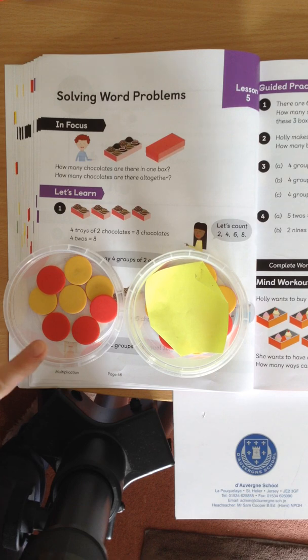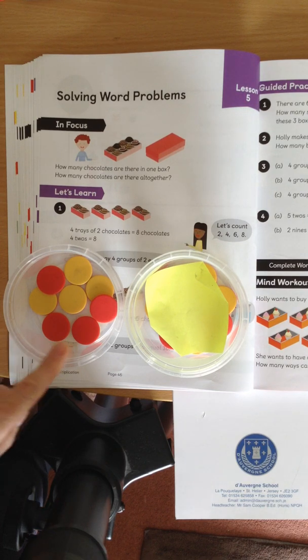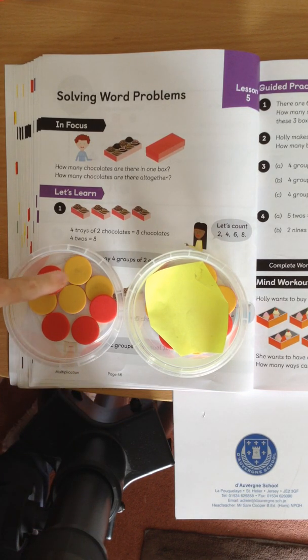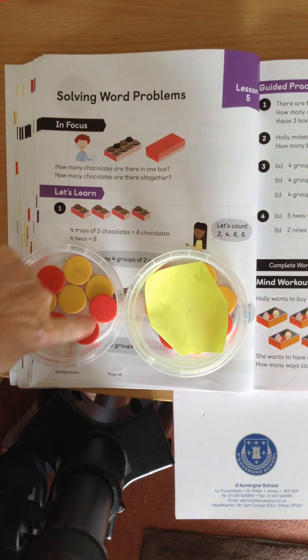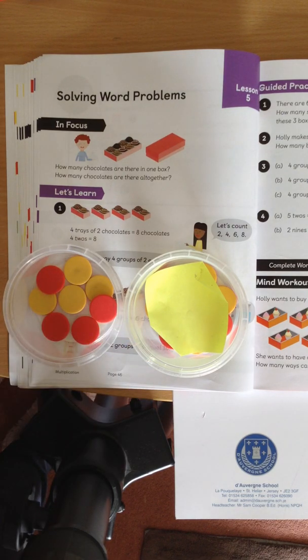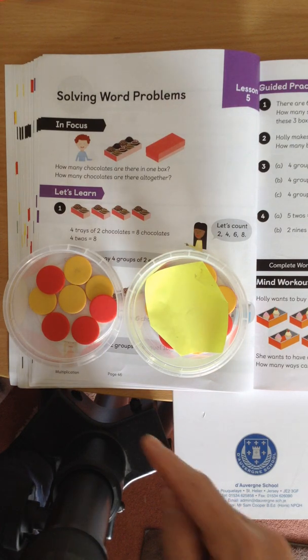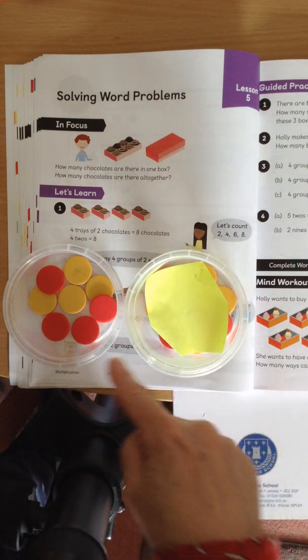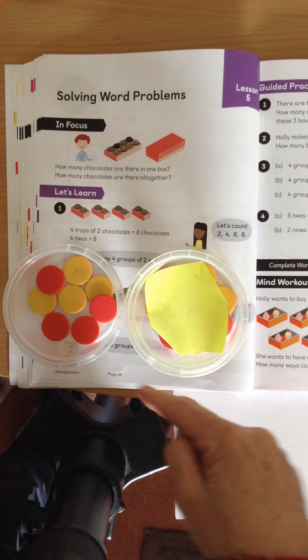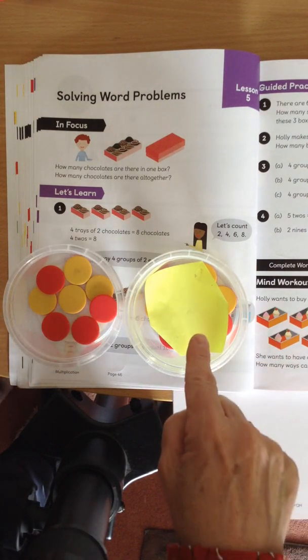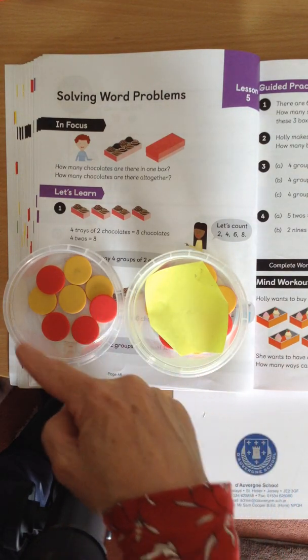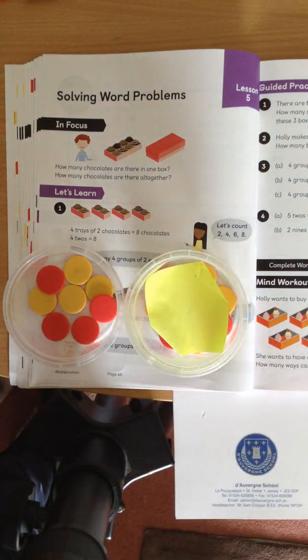First of all, I want to show you two tubs I've got, and these two tubs are identical. They've both got 8 counters in. 1, 2, 3, 4, 5, 6, 7, 8. But you can't see those. But they are the same, I promise, they are the same. I want to know how many counters have I got all together. So I've got 8 in here, the same in here. How many counters have I got all together?